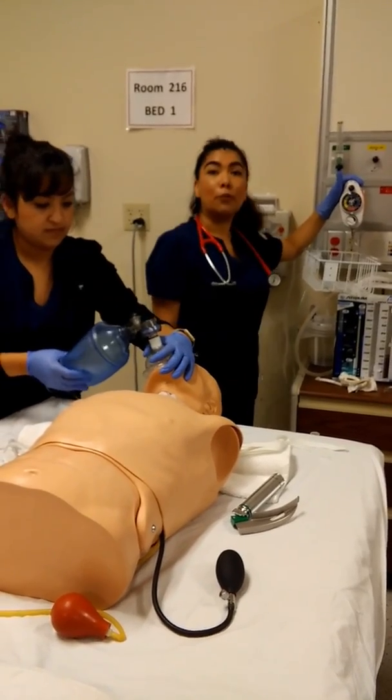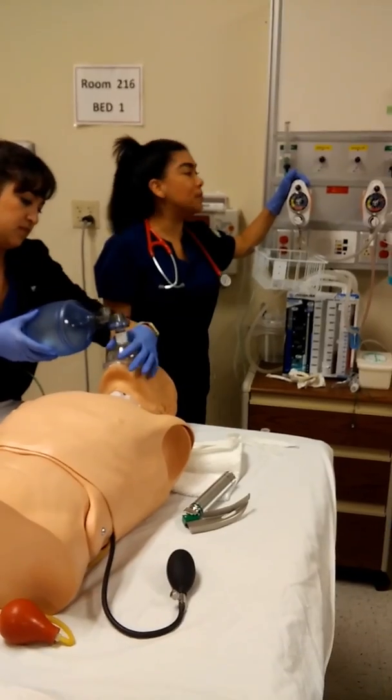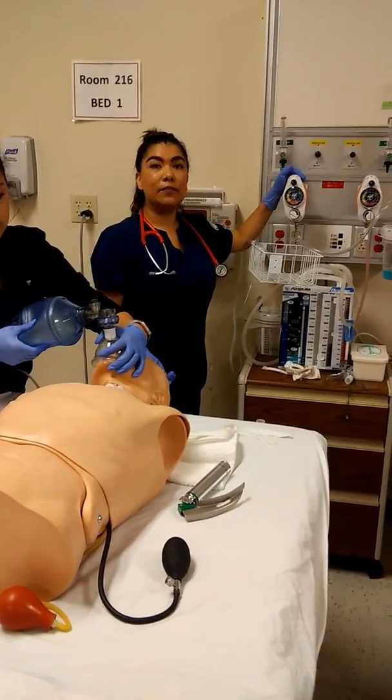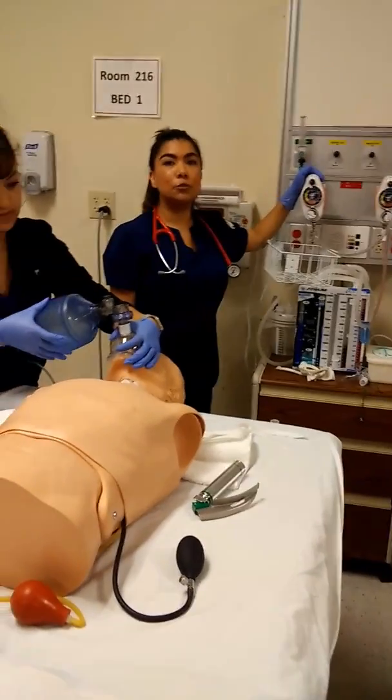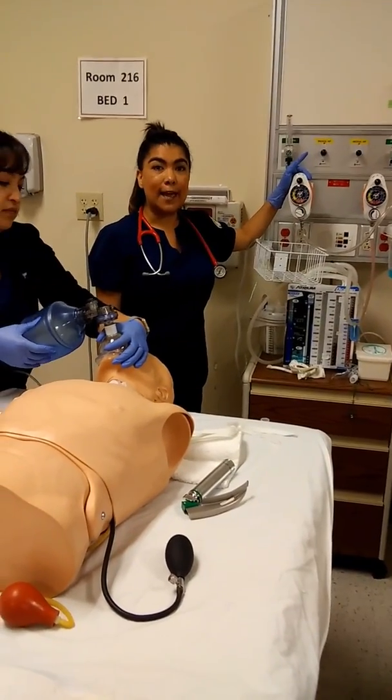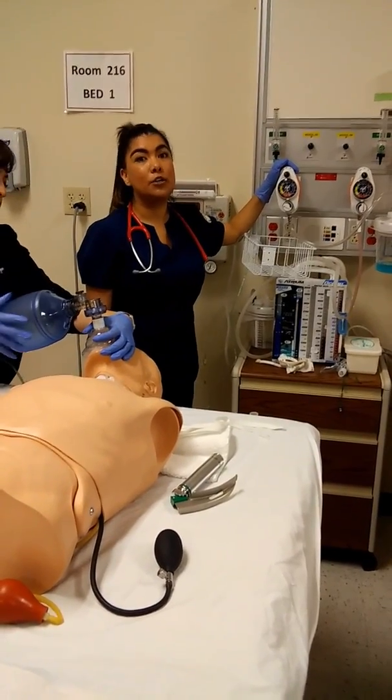So we would be able to crank this up so that we could provide 100% oxygen. We want to check our pressures in case the patient is going to need some suctioning. So if it were an infant, the pressures would be 80 to 100. If it's a child, it's going to be 100 to 120. And for this case, for an adult, it's 120 to 150.